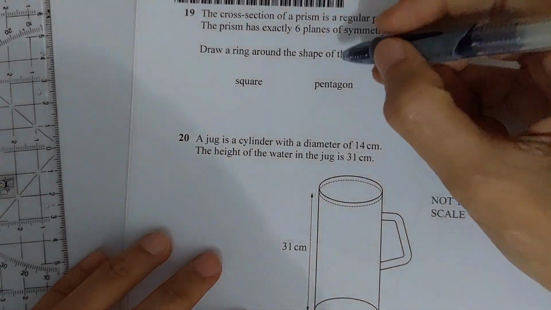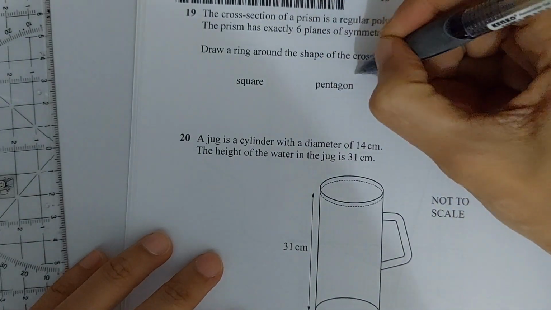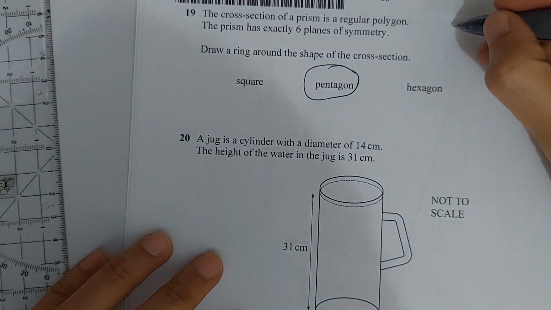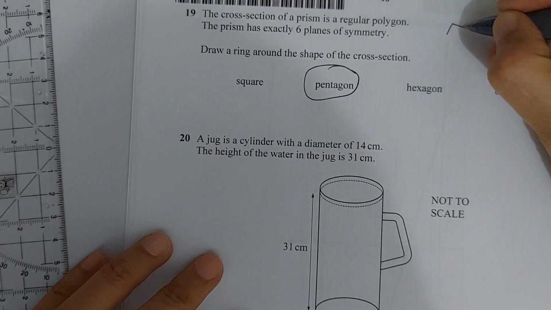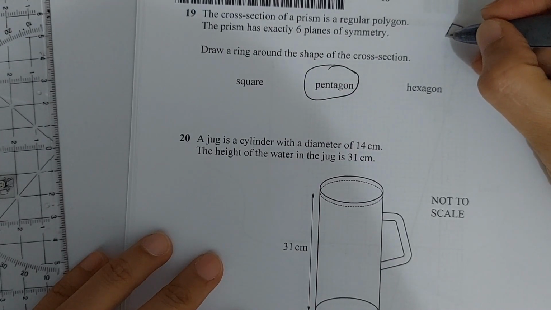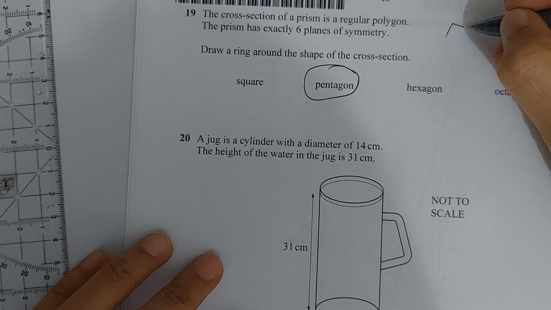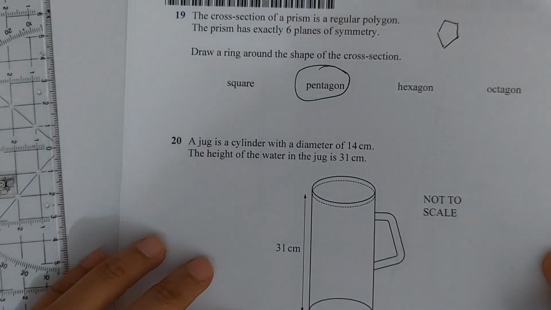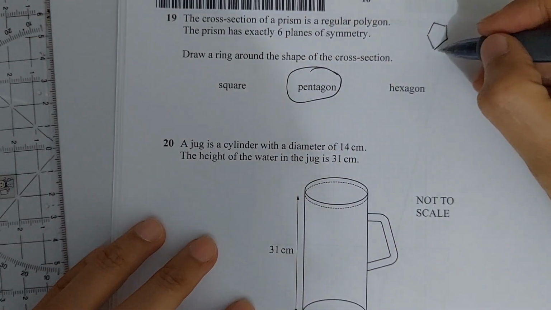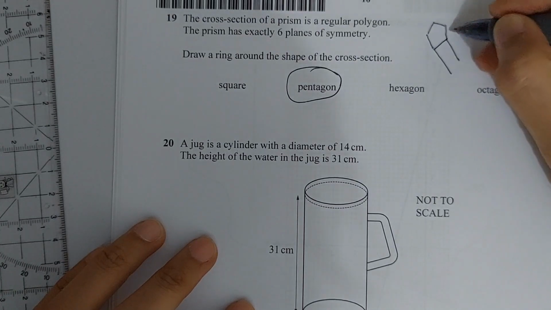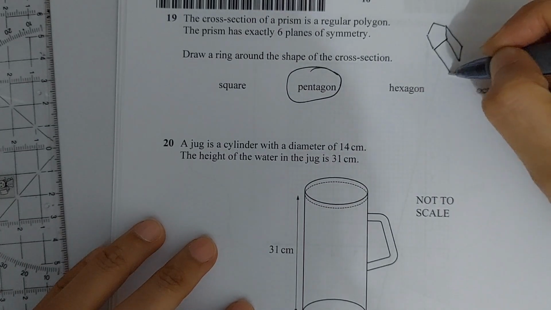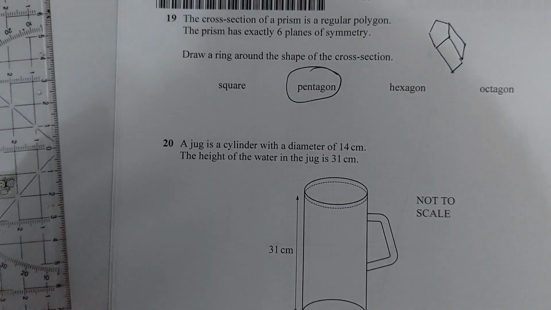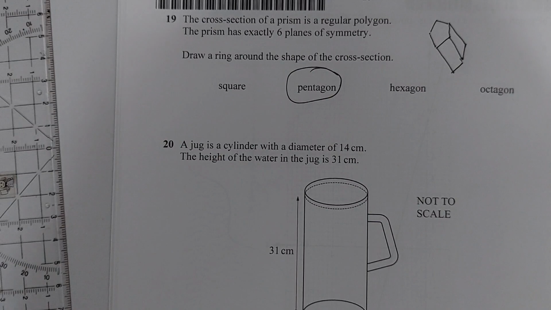Actually, I will directly give you the answer. The answer will be pentagon, and this is why. How to draw the pentagon? Wait, like this, and then that, and then that, right? That one is a pentagon. If this one is a regular pentagon, then if it's a prism, it will look like this, right? Something like that.